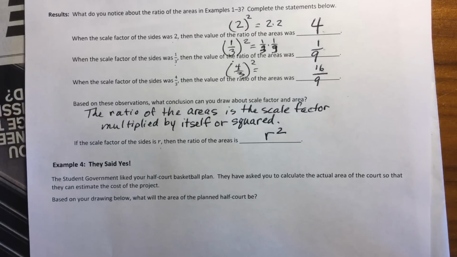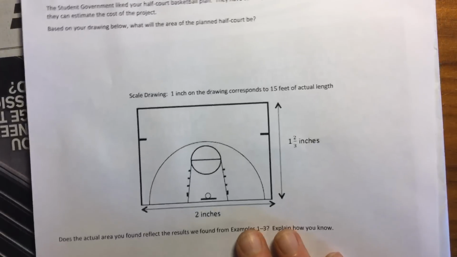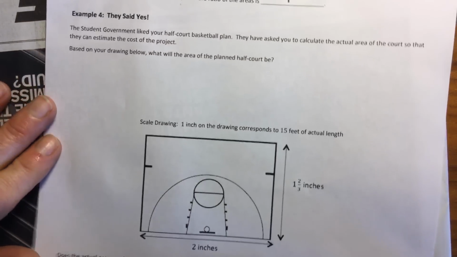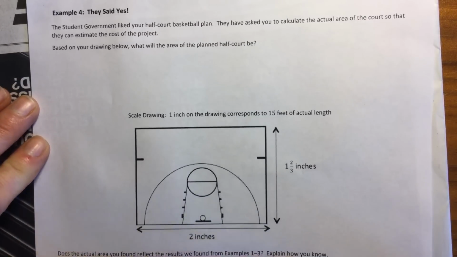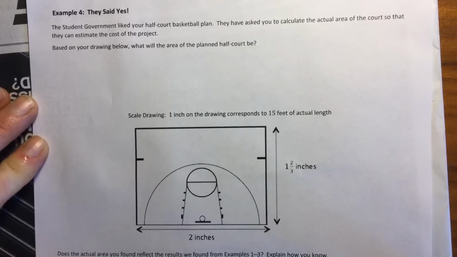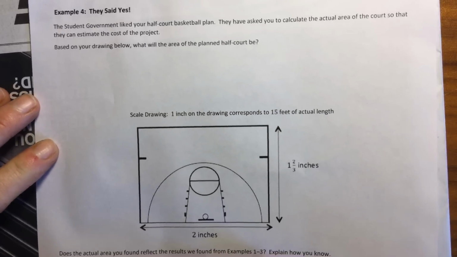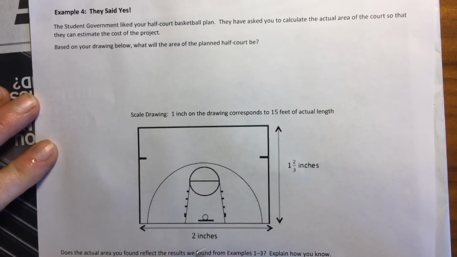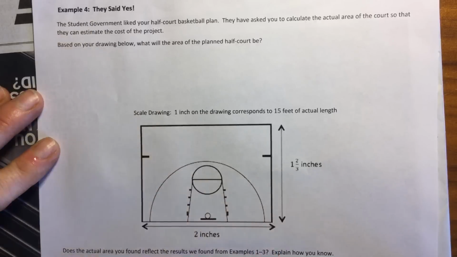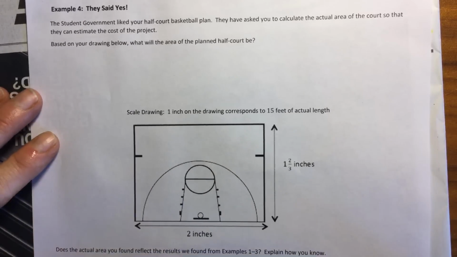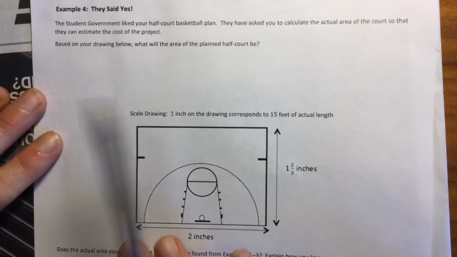All right, so our first example, it says the student government, like your half-court basketball plan, they have asked you to calculate the actual area of the court so that they can estimate the cost of the project. All right, so here's an application where we don't have to go back and do a bunch of conversions. We can just use the ratio of the areas and see what we could use there to actually just convert from one area to the next. And that's what the whole title of this was about.